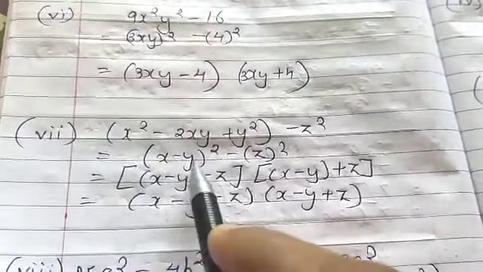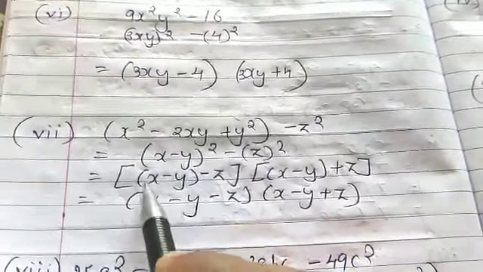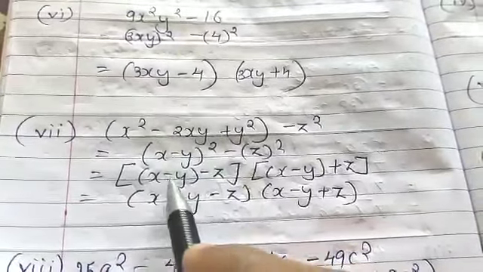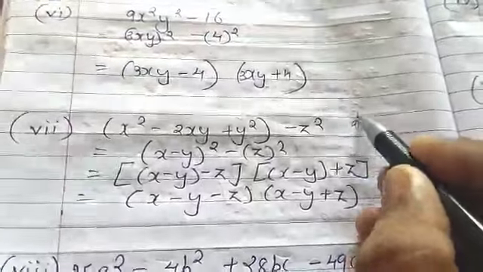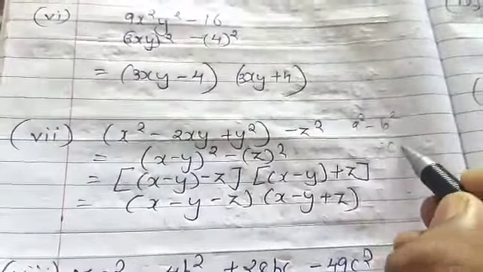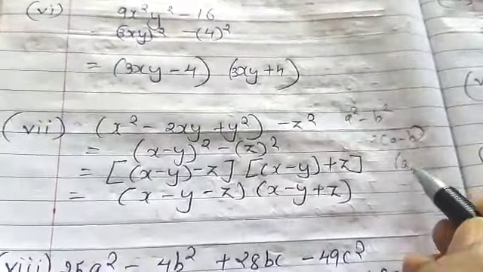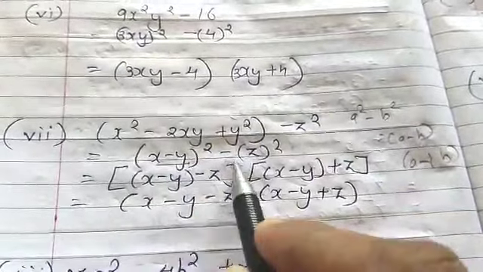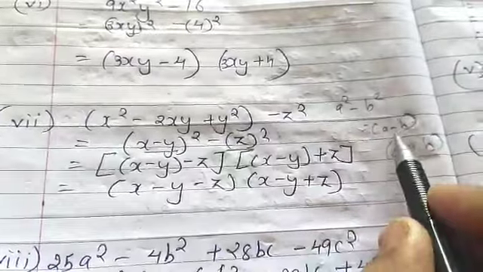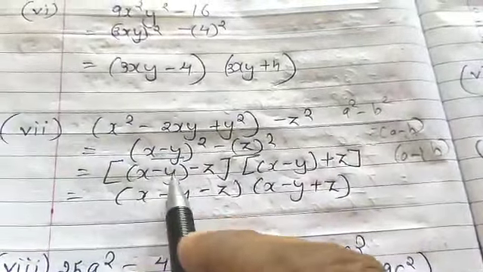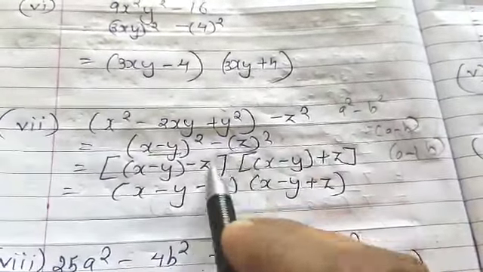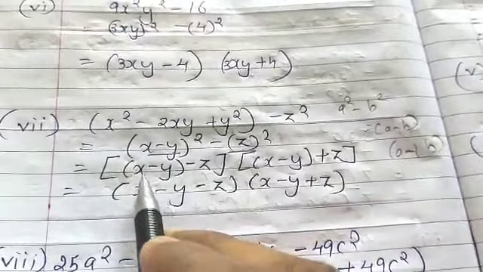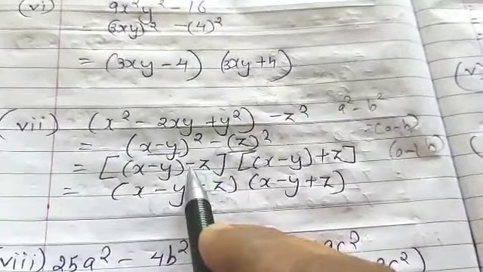So here the value of a is x minus y. So write down x minus y, that is a minus b. See, a square minus b square is equal to a minus b, a plus b. So here this is a and this is b. So first we will write a minus b. The value of a is x minus y, minus the value of b, which is z. So a minus b, that is x minus y in bracket minus z.